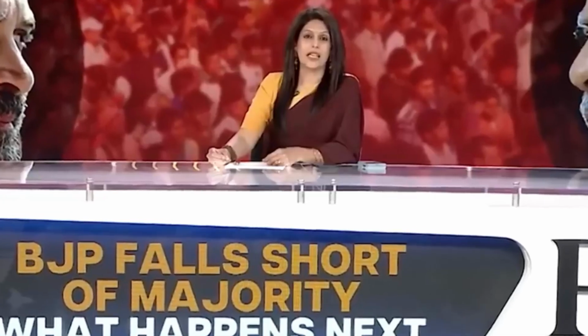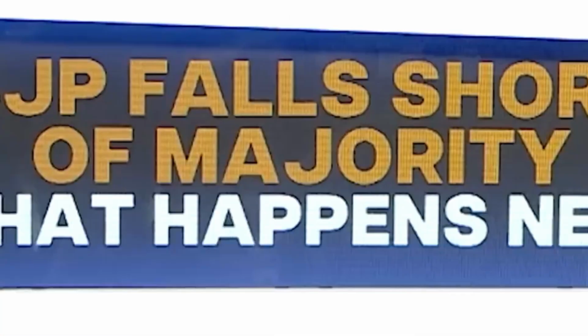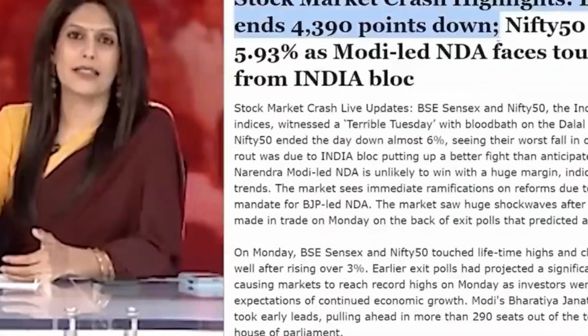Quite a dramatic day. It began with political pundits warming up for a BJP landslide, but as the initial trend started pouring in, the markets tanked. Well, India's Prime Minister has claimed victory in the country's election, but the performance of his party, the BJP, has fallen well short of expectations.